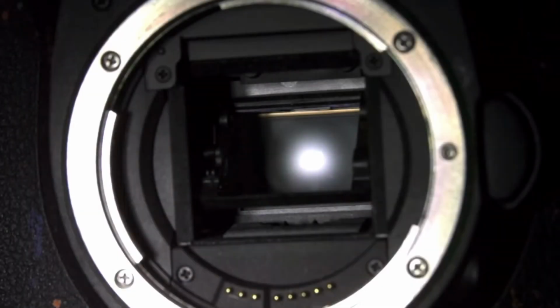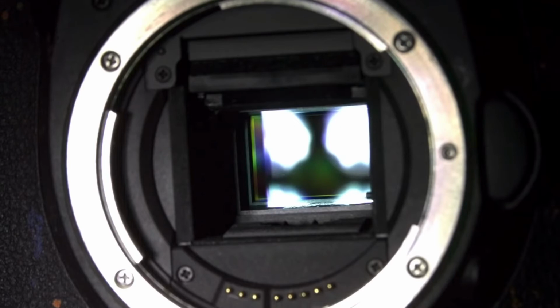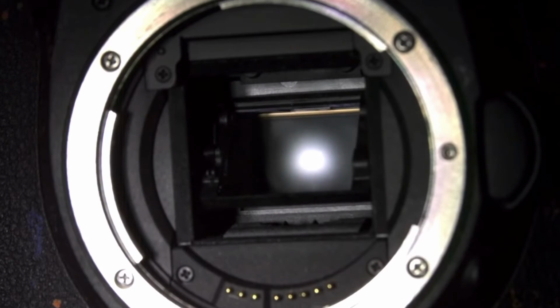So, let's look at the shutter in action. This is a shutter speed of a 30th of a second in slow motion. We start by looking at the mirror, which flips up and out of the way. Then the shutter comes down. Now light is exposing the sensor, and then the shutter closes again, followed by the mirror coming back down.